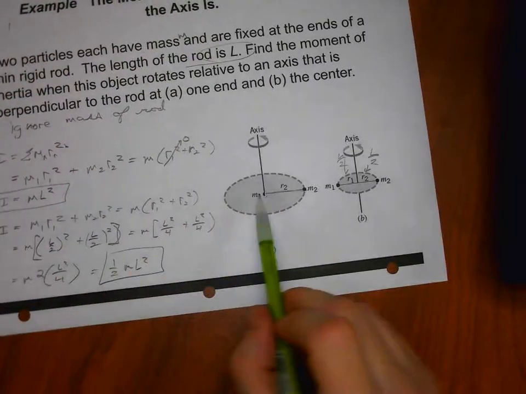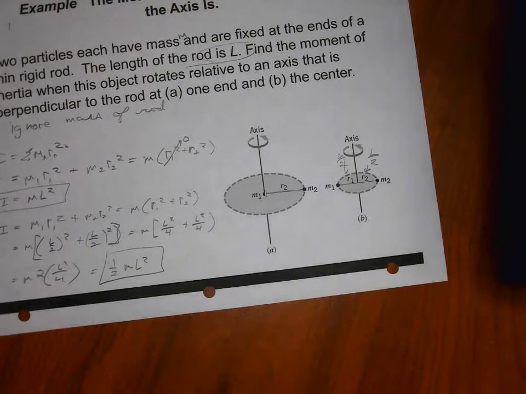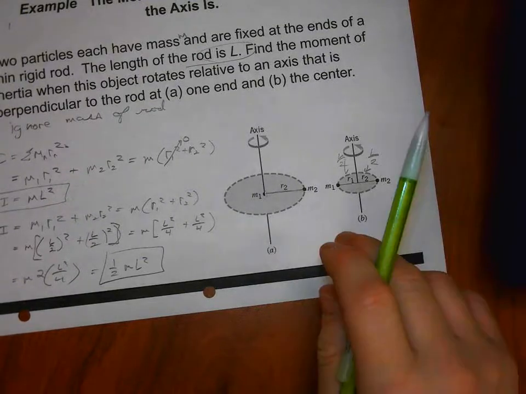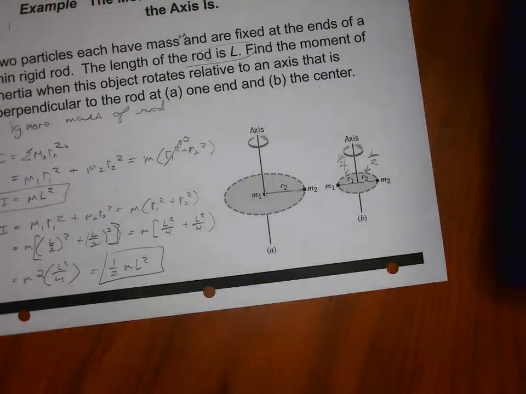So you can see these two situations produce a much different moment of inertia, even though it's the same physical thing. It's just that you change the axis and the moment of inertia changes.